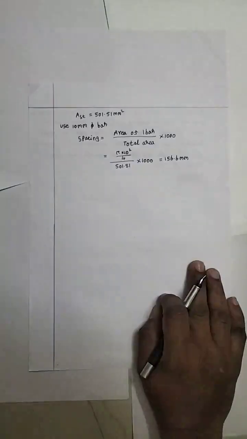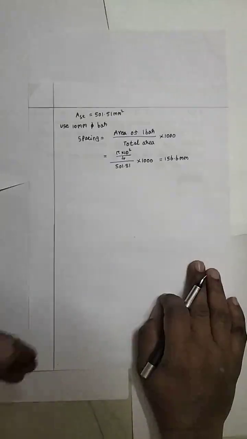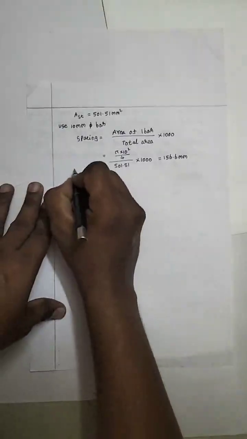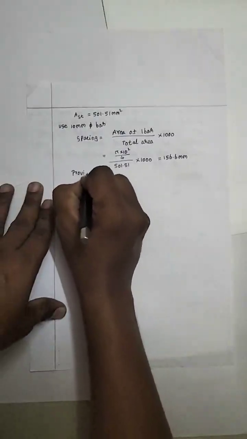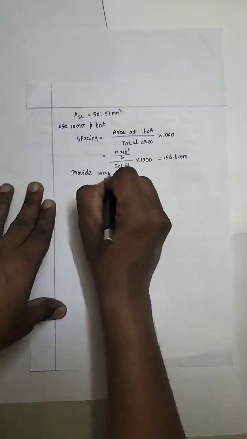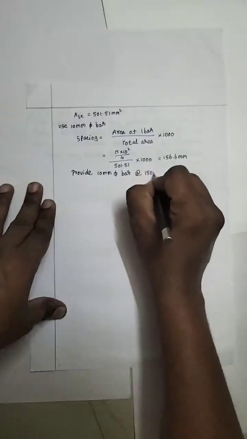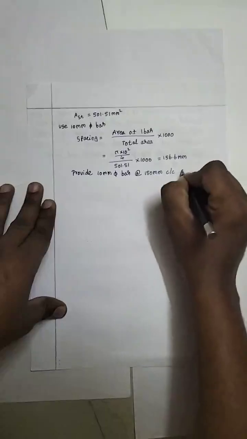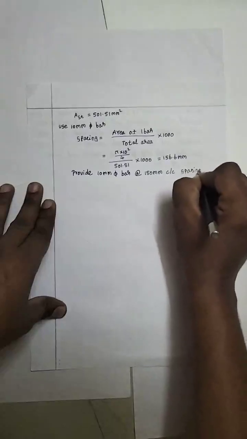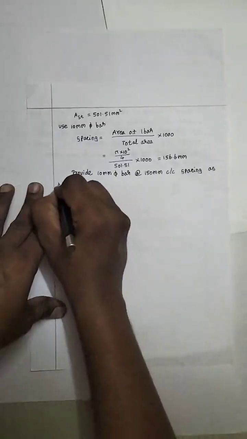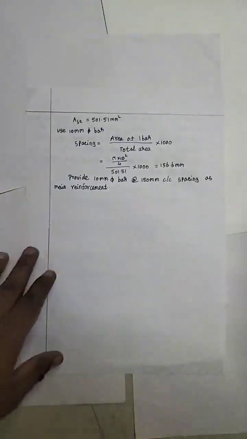For spacing we need to consider the value which is lesser than this only. In beam we have told that for a longitudinal reinforcement if we are getting 3.1, then we need to round it up to the next value. But while calculating spacing we need to round it off to the next lowest value. Here we need to provide 10 mm dia bar at 150 mm center to center spacing as main reinforcement, because in slab we provide the main reinforcement along the shortest span, that is 4 meter.